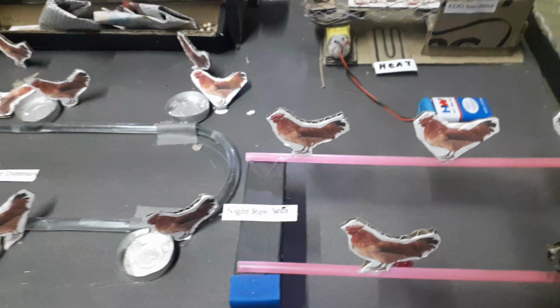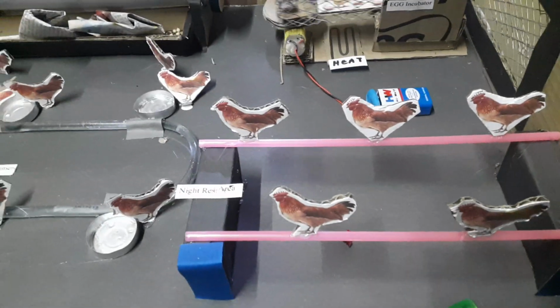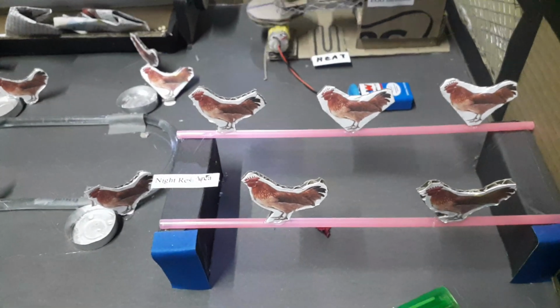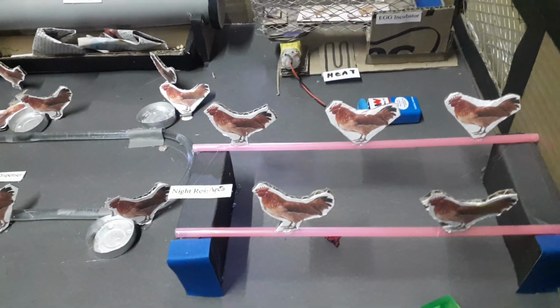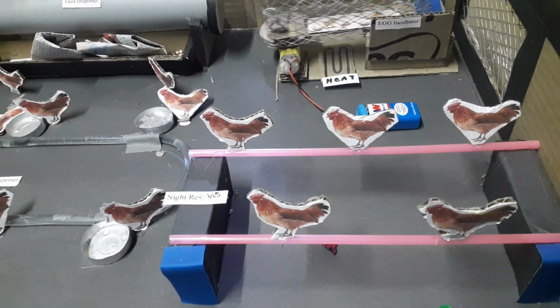The next is the resting area. An elevated resting area has been provided so that the hens can take rest on elevated areas and they can protect themselves from snakes and other dangerous animals.